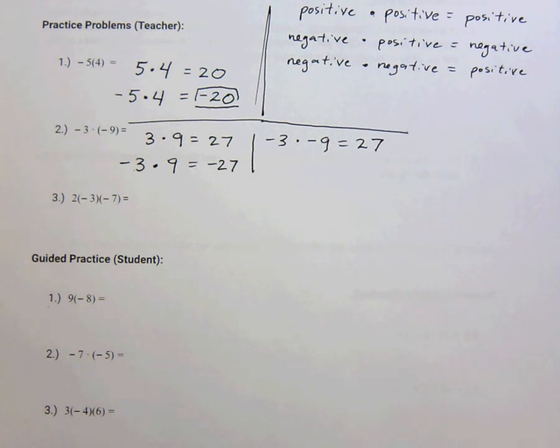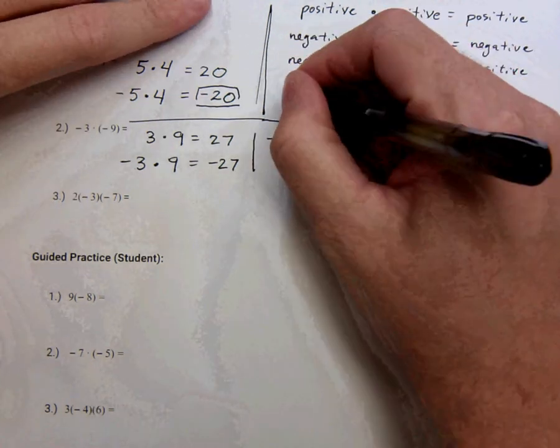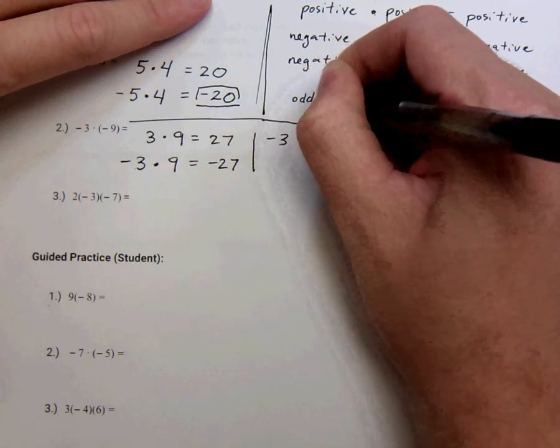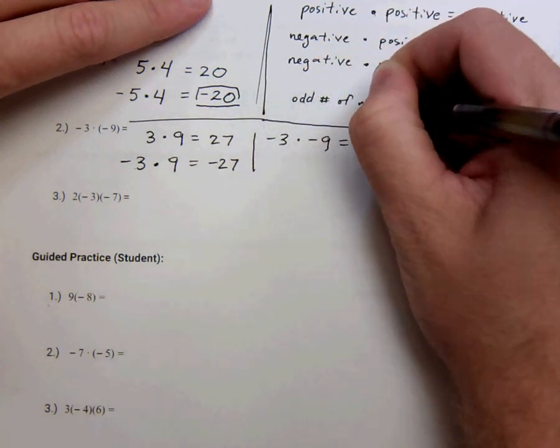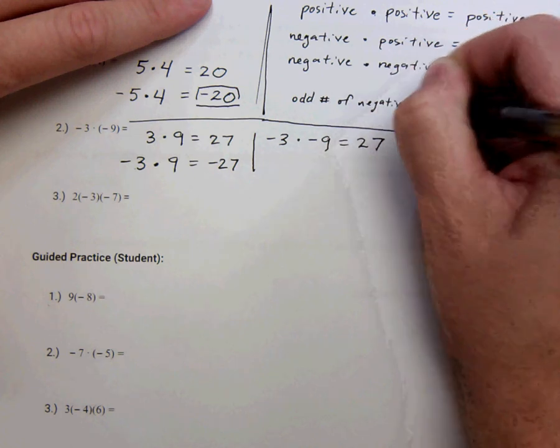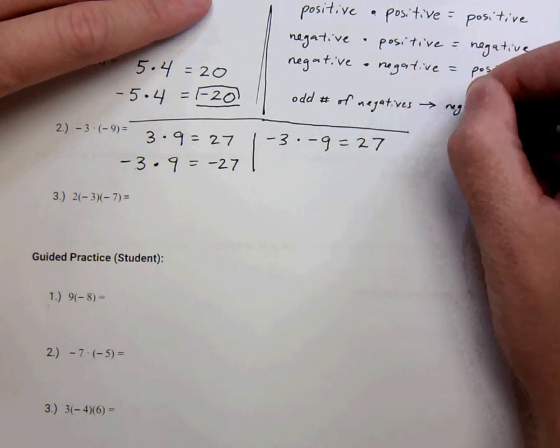So every time you multiply by a negative, you switch the sign. A negative is negative, you multiply that by a negative, you switch the sign again to positive. Another way to think about it is if you have an odd number of negatives, then your answer will be negative.